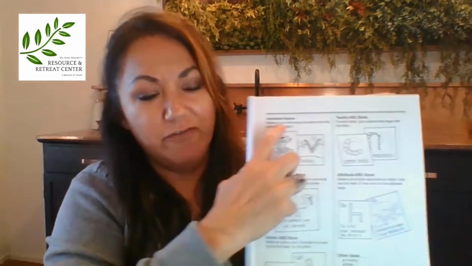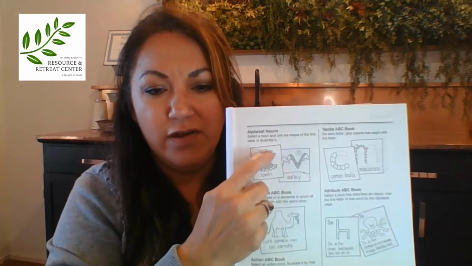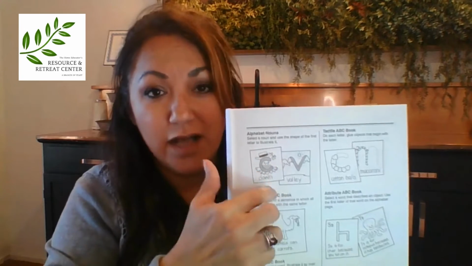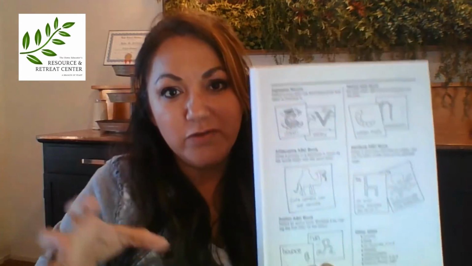So this one is about alphabet nouns. So here's C for clown. So you write the C down, they get to think about a picture to associate with that letter, they get to draw it, or you can draw it, they get to color it. So they're a part of making this alphabet book. Now, you wouldn't make the entire one, you're making it slowly as you go and learn these letter sounds.